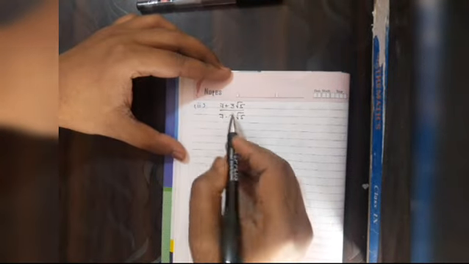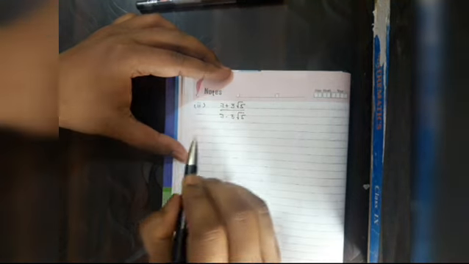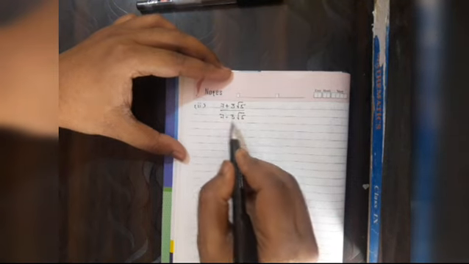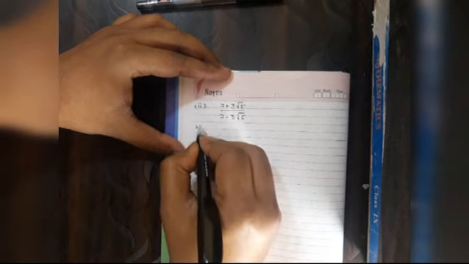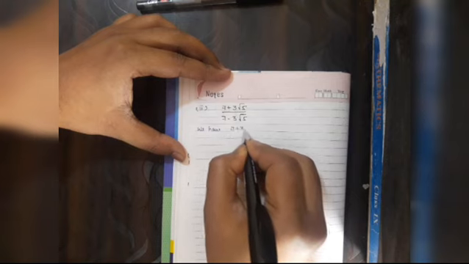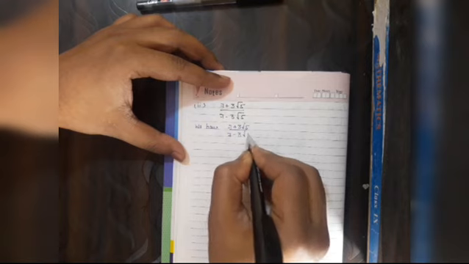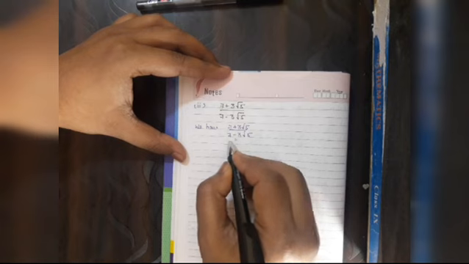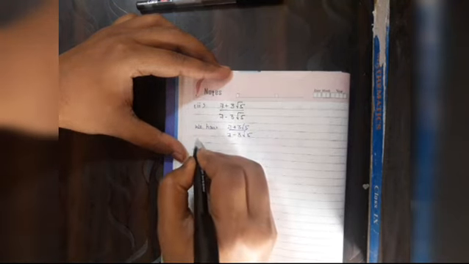Now the next question is 7 plus 3 root 5 upon 7 minus 3 root 5. Here again we have to apply the same concept: the denominator should be free of irrational numbers. So again we have to multiply the rationalizing factor to the numerator and denominator.